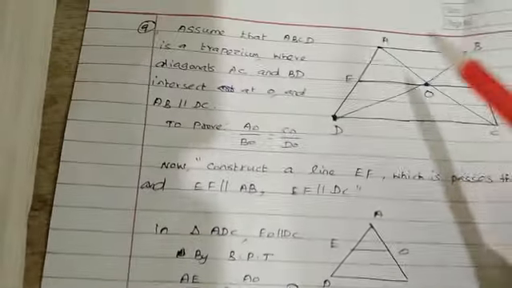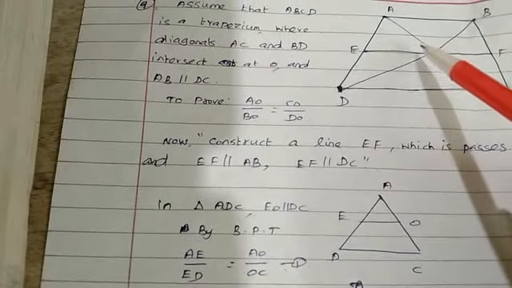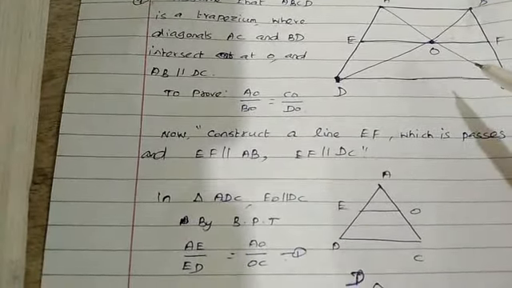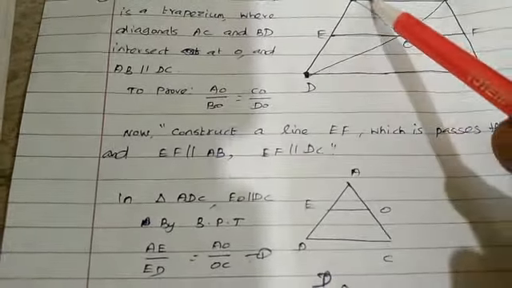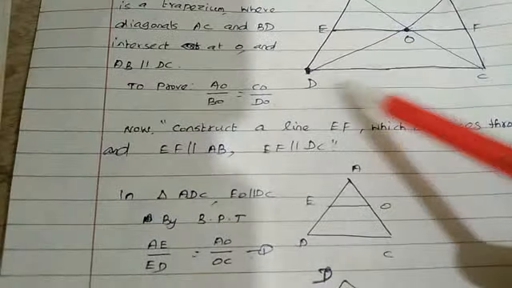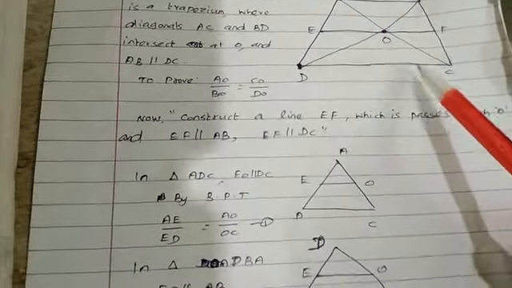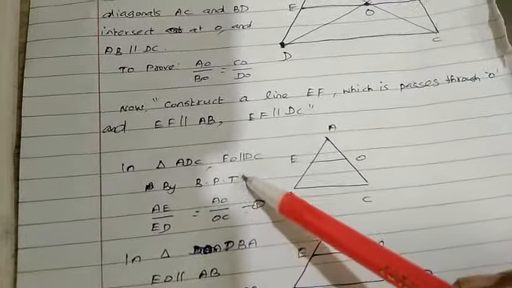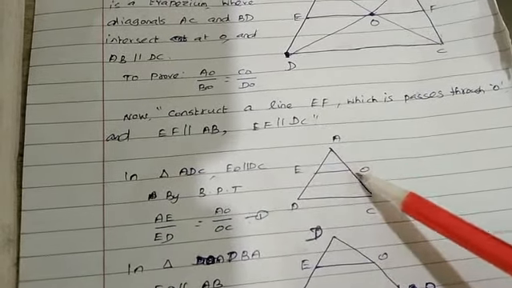Now consider the triangle ADC, because AO and CO combined form its diagonal part. In triangle ADC, EO is parallel to DC. So I can use the basic proportionality theorem, write the theorem statement here. AE divided by ED equals AO divided by OC.